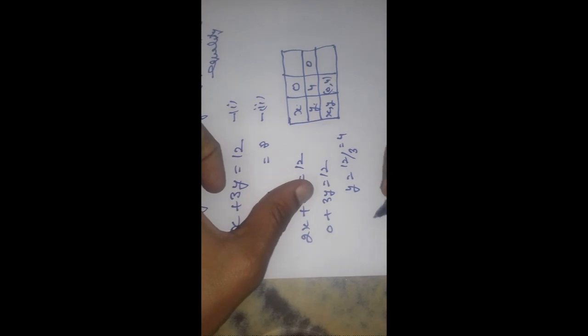Initially, put y equals 0 and see the equation. 2x plus 0 equals 12, 2x equals 12, x equals 12 divided by 2 equals 6. So there will be 6 which can be put into x, and the point will be 6 comma 0.